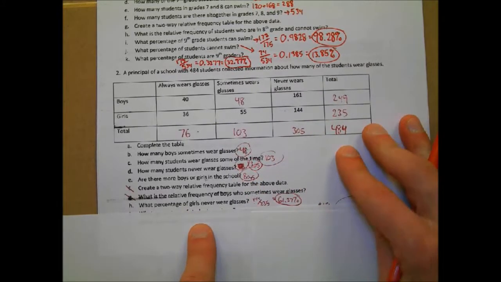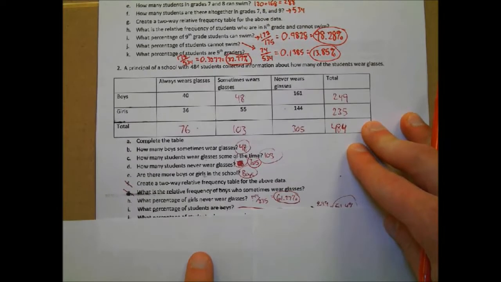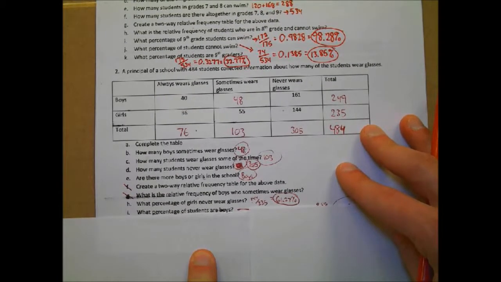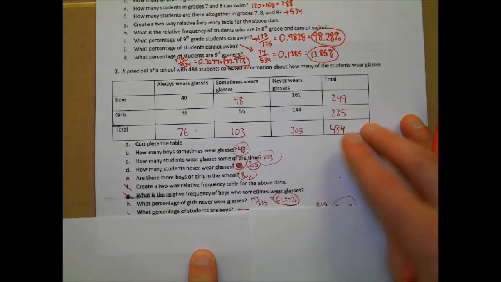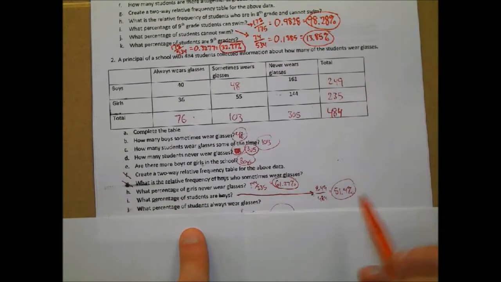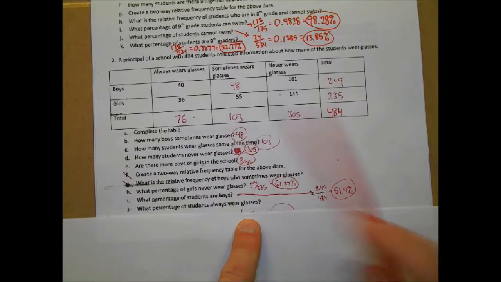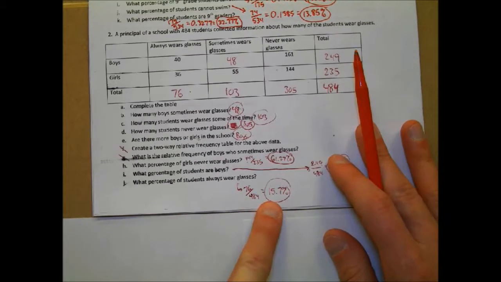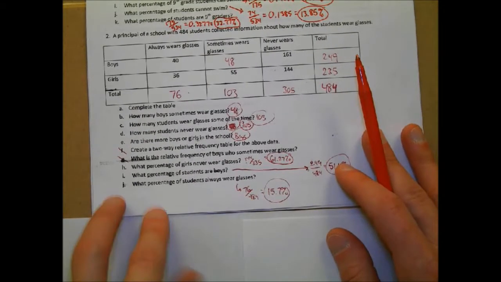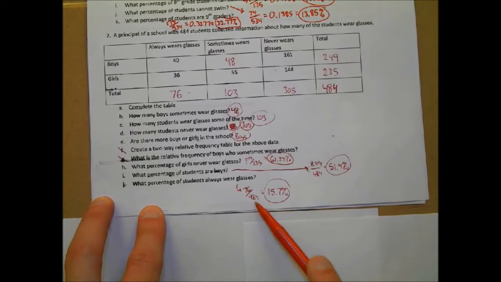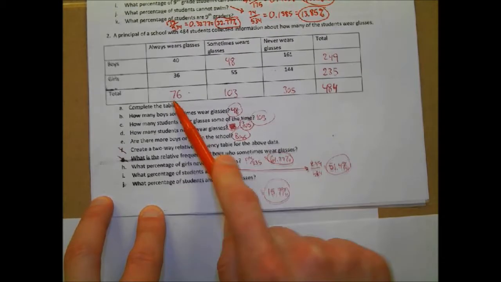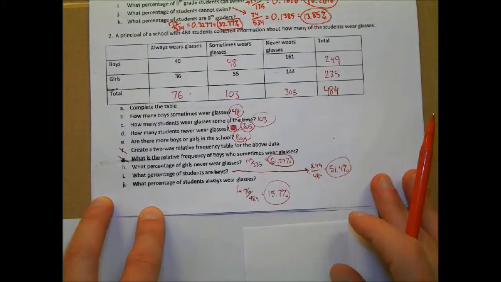Okay? And then what percentage of students are boys? Okay, so now we're talking about the denominator 484, and it's about 51.4%, 249 out of 484. And then finally, what percentage of students always wear glasses? I'm guessing 6. So 76 out of 484, 15.7%. I was close. You see the idea? Again, what percentage of students? So your denominator is students, and then how many always wear glasses? 76 of the students always wear glasses. Okay? Questions on any of that?